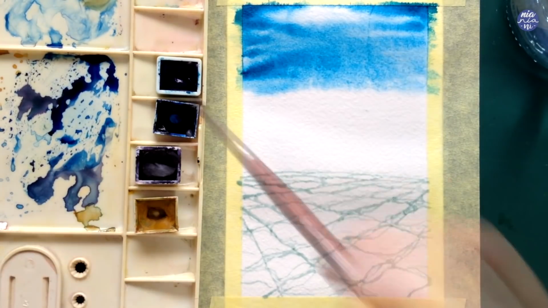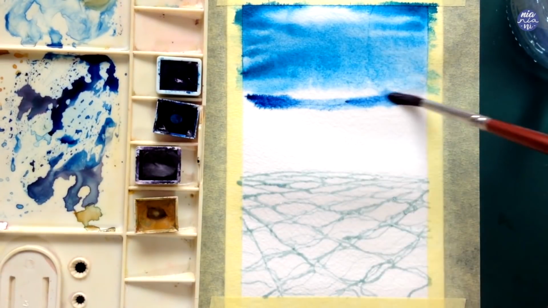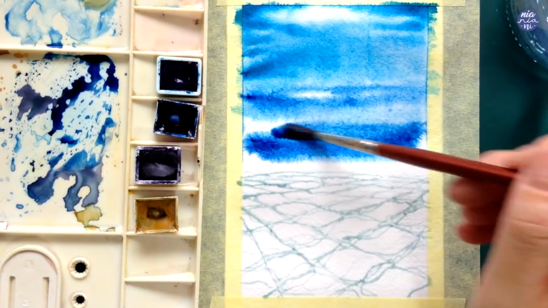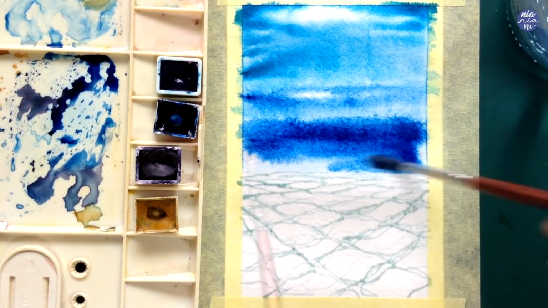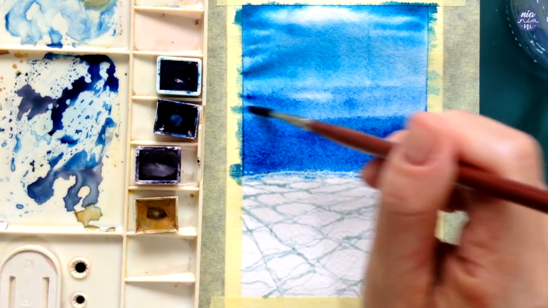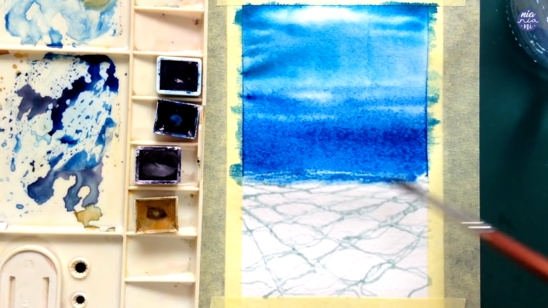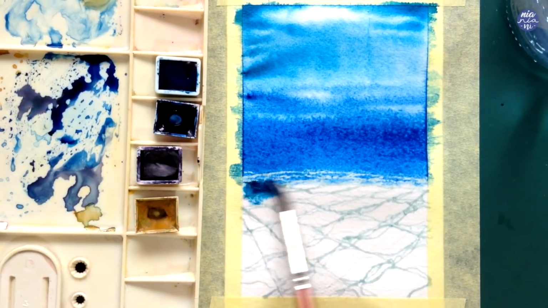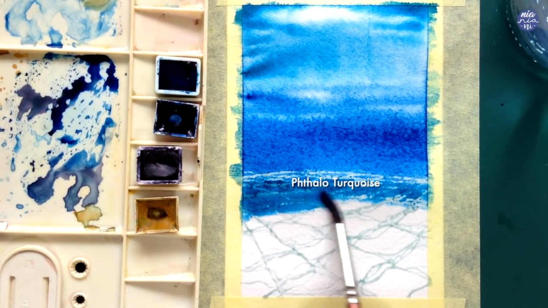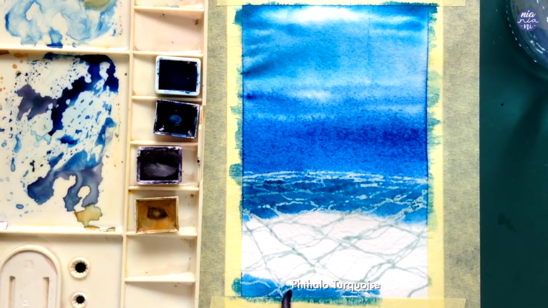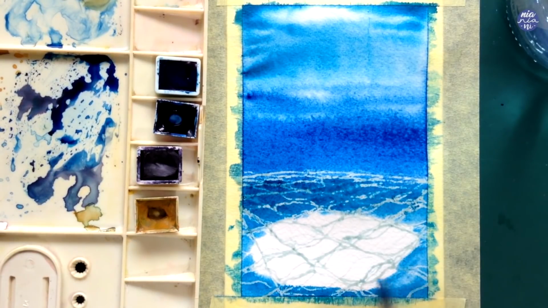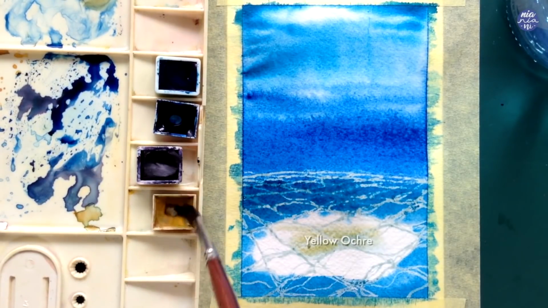Moving forward to the midsection of the painting now, I'm going to get a thick consistency Prussian blue and paint this until it reaches the top section of the surface. Then I'm going to continue again with the Phthalo Turquoise to paint the top and the bottom section of the surface. And in the midsection of the pattern, I'm going to be using yellow ochre, and I'm just going to move the paint around until it creates a soft transition from the Phthalo Turquoise to the yellow ochre in the middle.